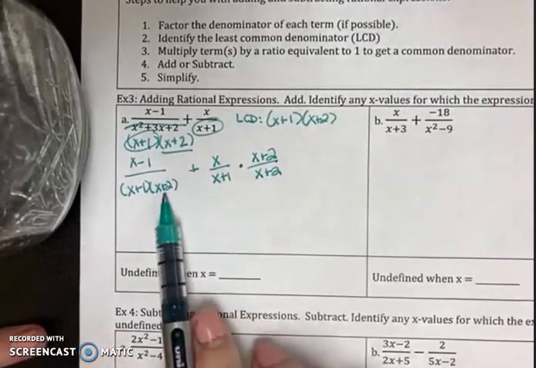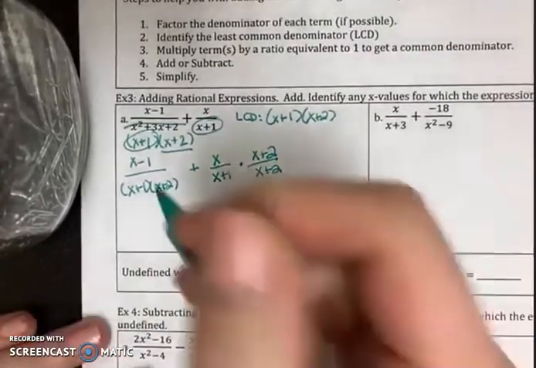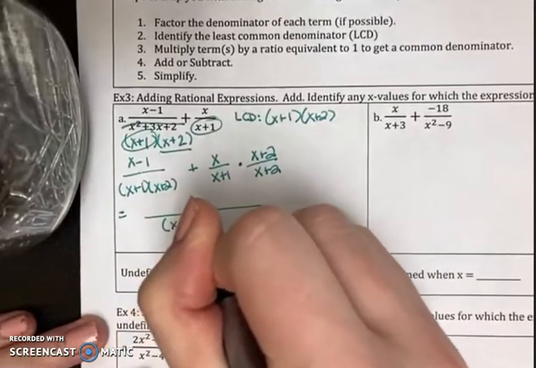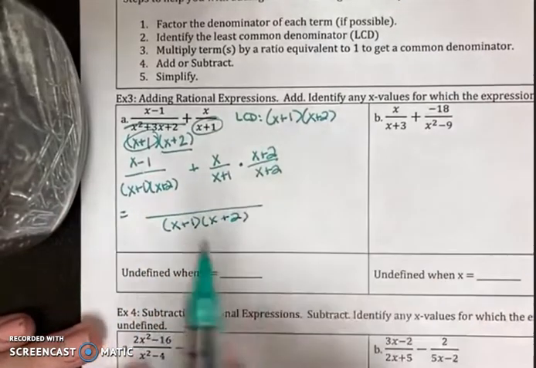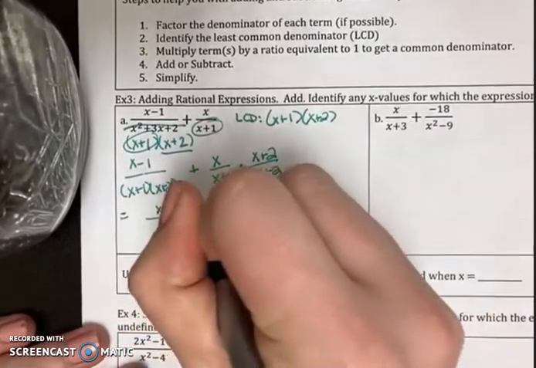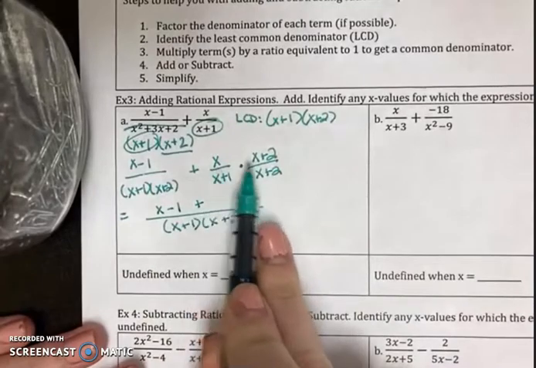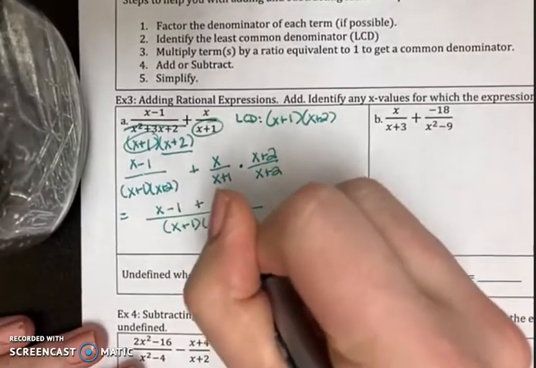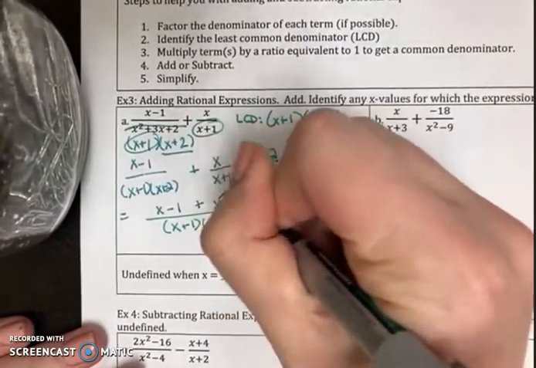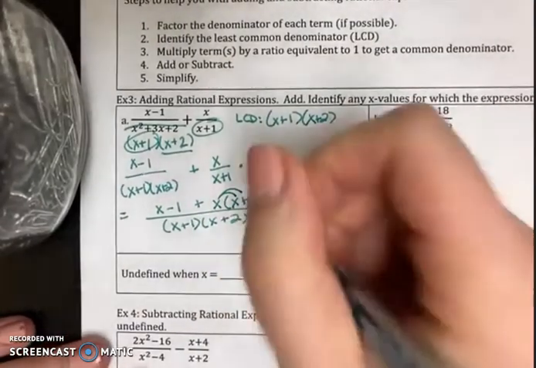Okay. Now that I have a common denominator, I can rewrite this whole thing over that denominator. And we're just going to add. So I have x minus 1 plus x times x plus 2. Of course, we need to clean this up, so I'm going to distribute that x to each term.